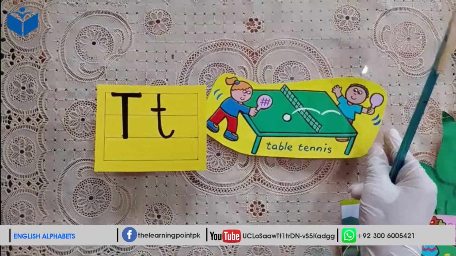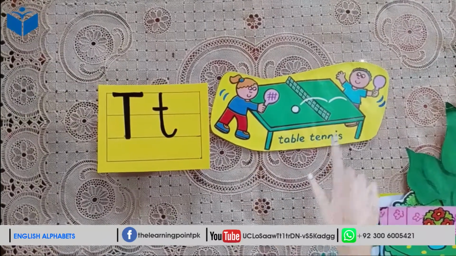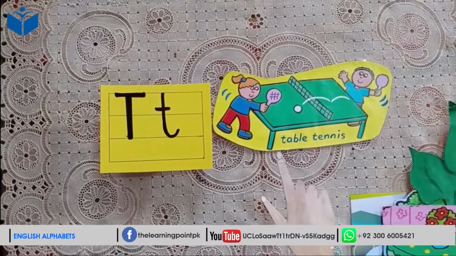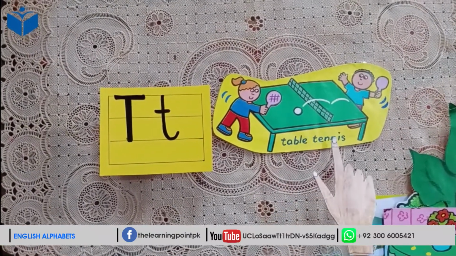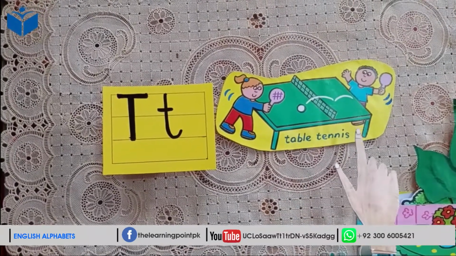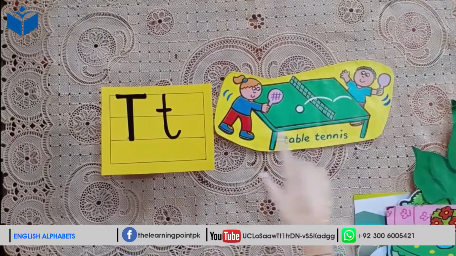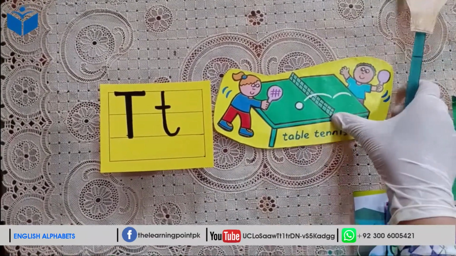Look at this picture. What are the boys and girls doing? They are playing table tennis. This game is called table tennis. Table tennis. Okay?